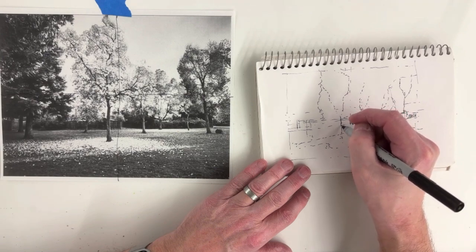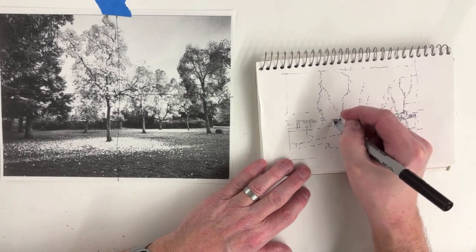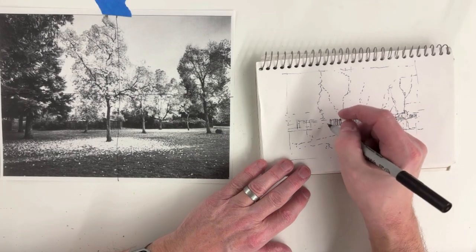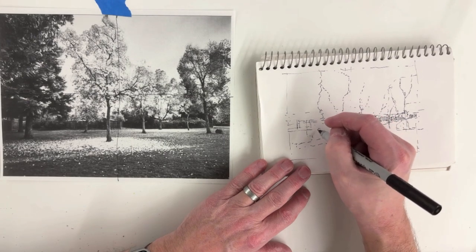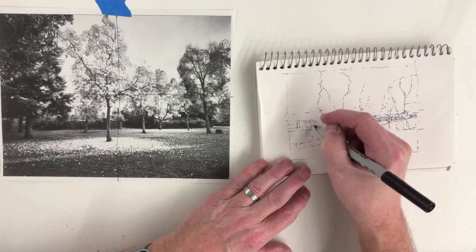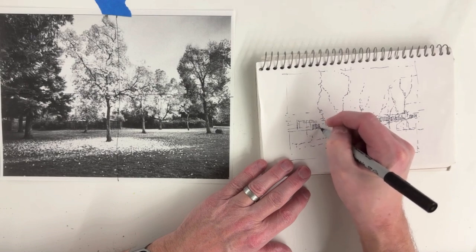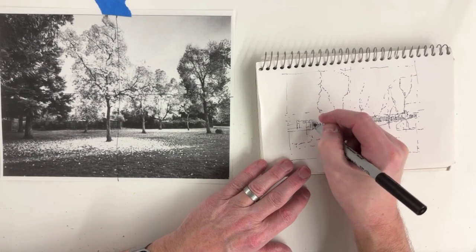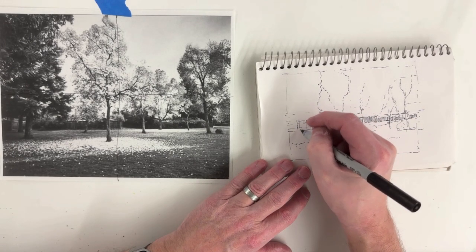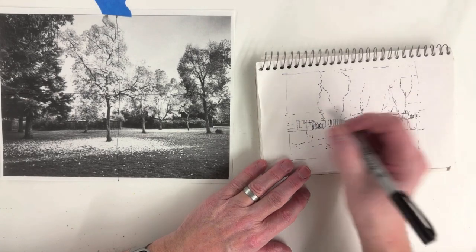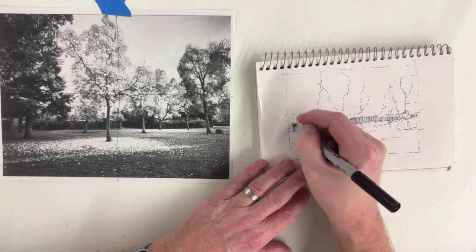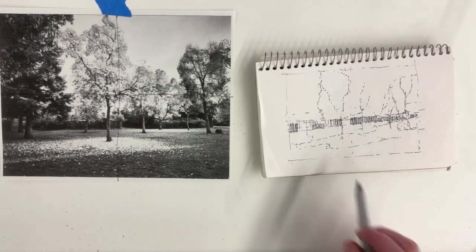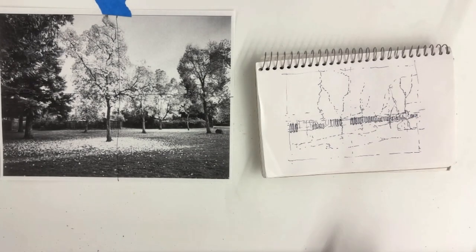Let's make that the back edge. Kind of fades a little bit until we get another lump of it like here. And then I've got a pretty black thing going on right here, which defines that tree. All right, you can start to see that stripe in there.